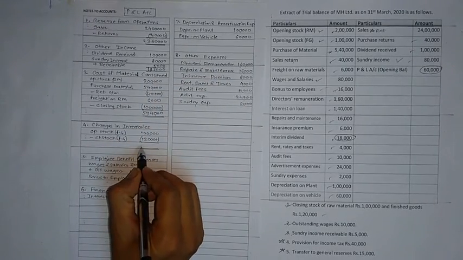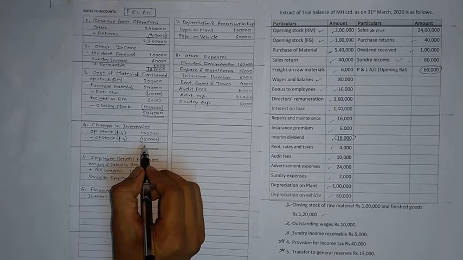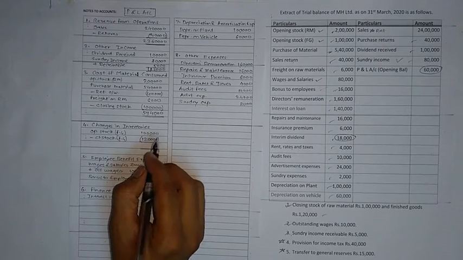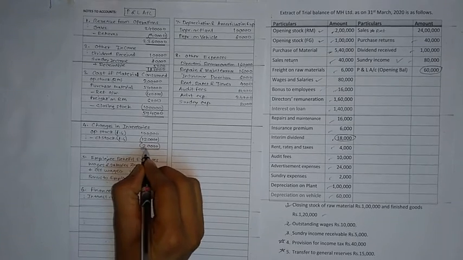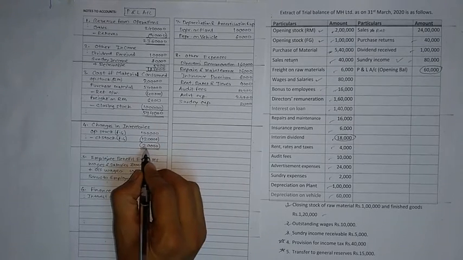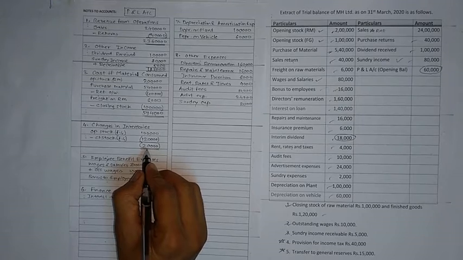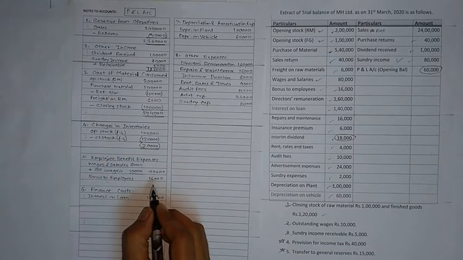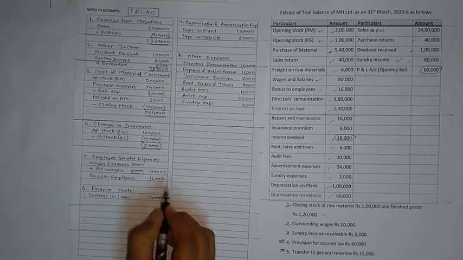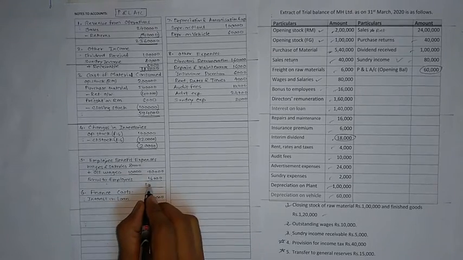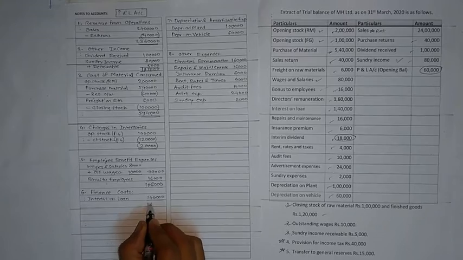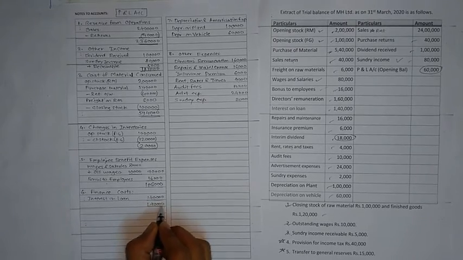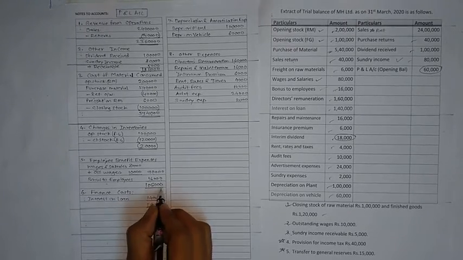Next, change in inventories. This amount can be positive or negative, but whatever the answer is, that should be transferred to P&L account. Currently, this amount is -20. It can be plus or minus, but should be transferred as it is. Then employee benefit expenses total is 1,06,000. Then interest on loan, only one item in finance cost, total is 1,40,000.